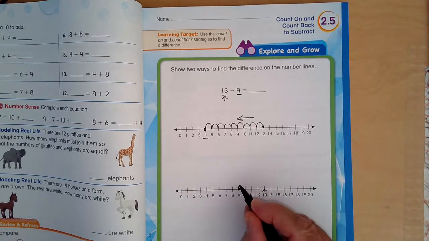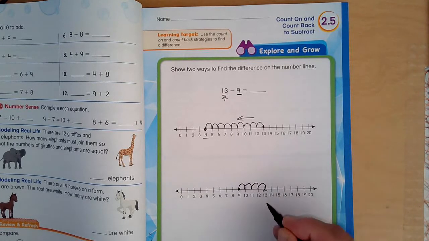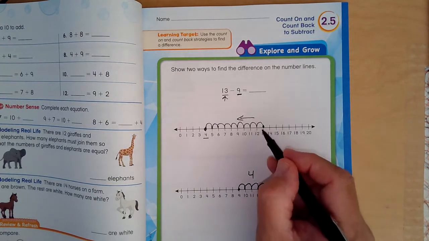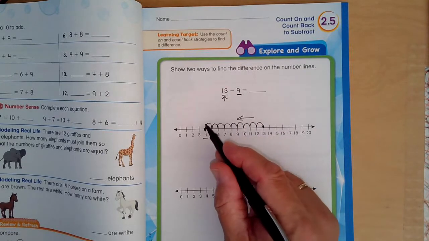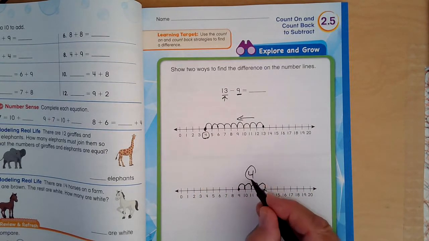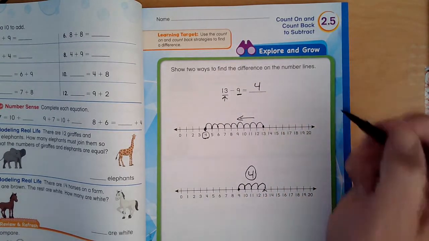Here we go. 1, 2, 3, 4. So I counted 1, 2, 3, 4 leaps this way. And when I went back 9, I ended on 4. Do you see the difference? 4. All right.